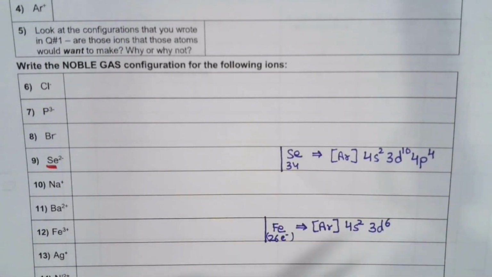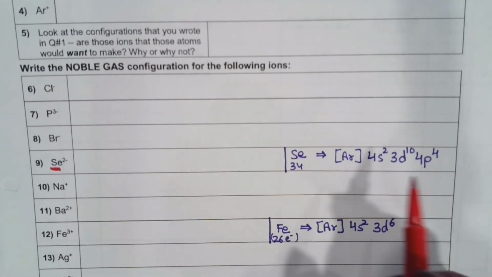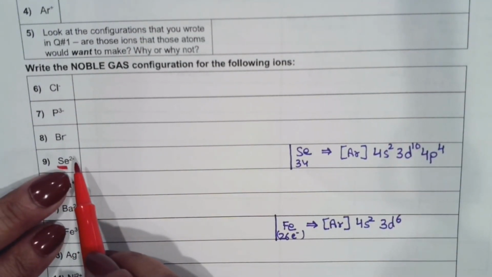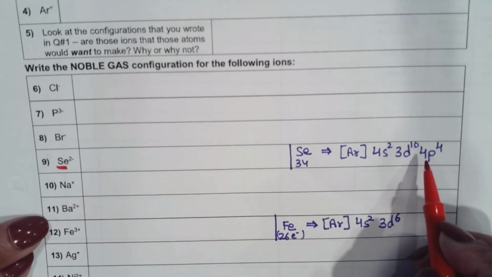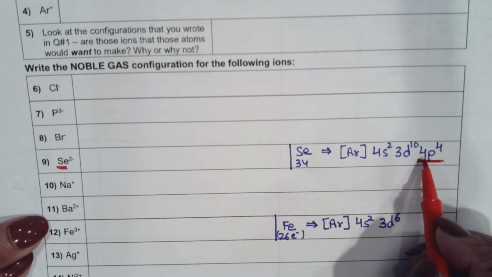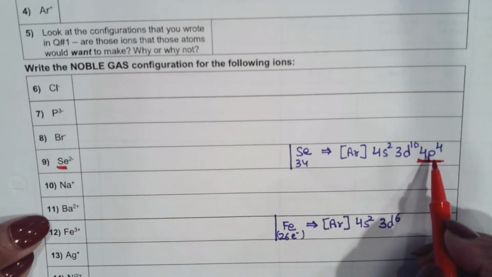Now which electrons should I take out? Since I am making selenium 2 negative, it means I'm adding 2 electrons. I'm not taking off any electrons. Electrons are added to the highest value of n. Look, 4p has 4 electrons in a neutral selenium atom, and the max a p orbital can have is 6 electrons.